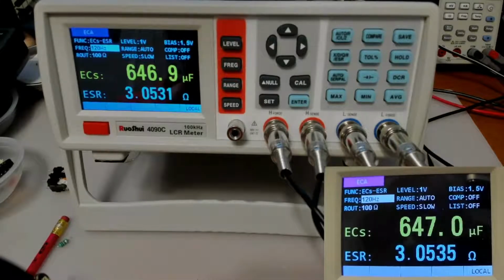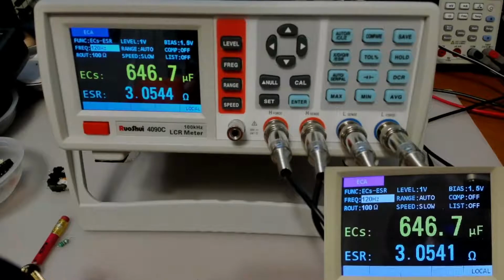You wouldn't want to use this. I pulled this out of a circuit where it had failed, so I know it's a bad one.